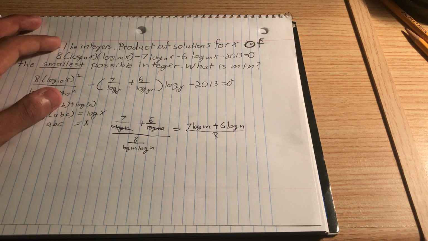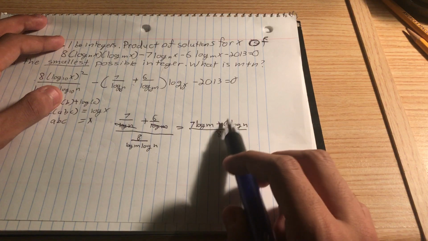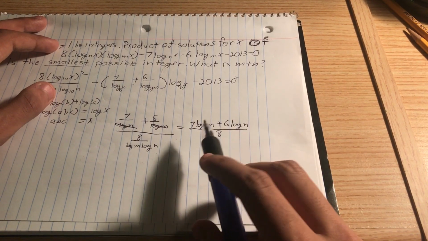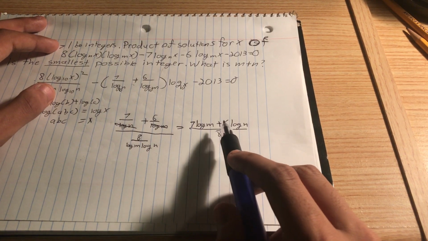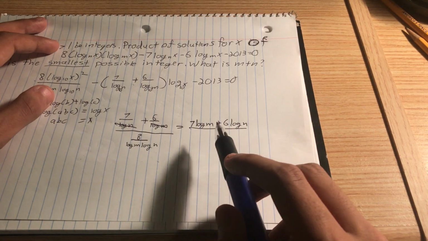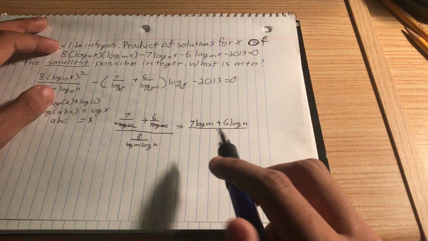Can we simplify any further? Yes, we can. We can bring the 7 up as an exponent and the 6 up as an exponent because of the logarithm exponent rule. So we have log base m to the power of 7 plus log base n to the power of 6. And then we can also take the 1/8 and distribute it as an exponent.